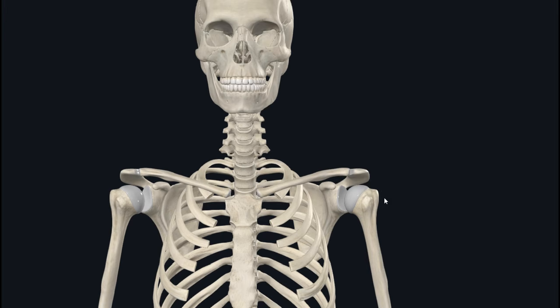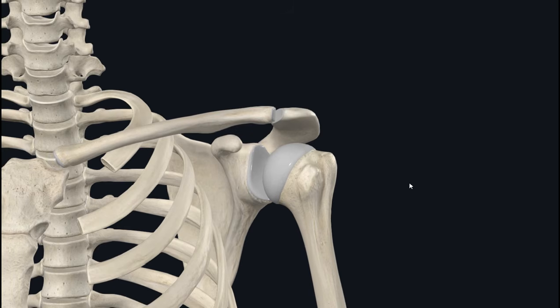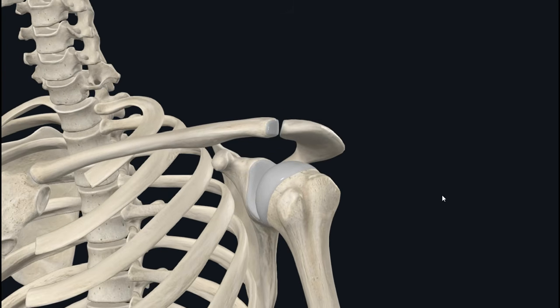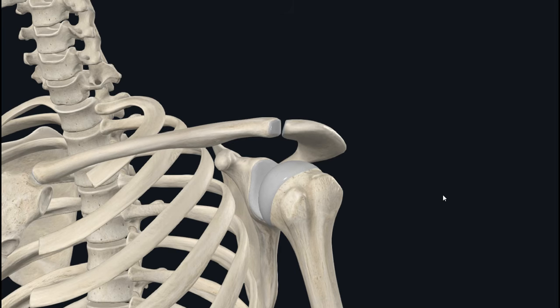So essentially we have the ball of the humeral head, and then we have the socket into which it inserts. Again, we're going to zoom in. We'll take a nice close look. Some people sometimes do confuse a dislocated shoulder with a separated shoulder. A separated shoulder has to do with this joint right here. It's called your acromioclavicular joint. It's where your collarbone meets up with your scapula or your shoulder blade on the front here. It's called your acromion, and if that joint becomes injured, that would be a separated shoulder.